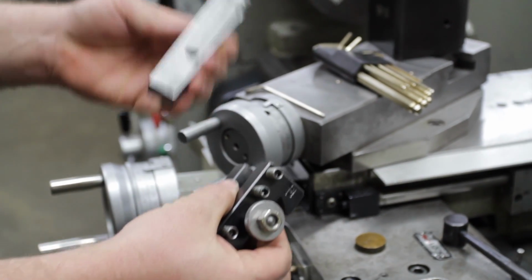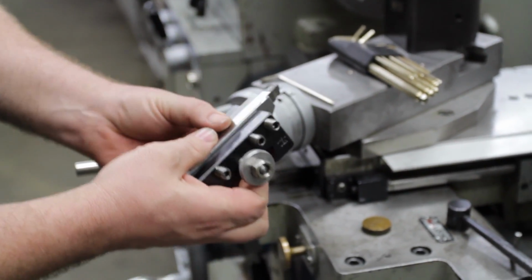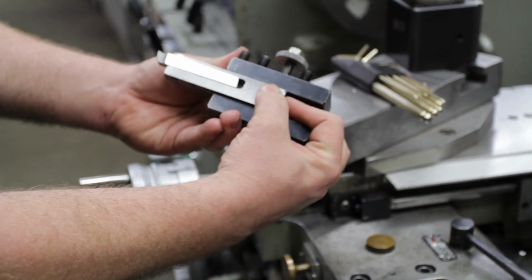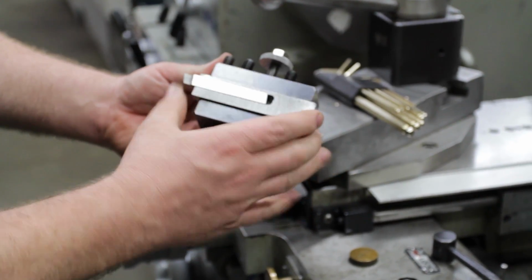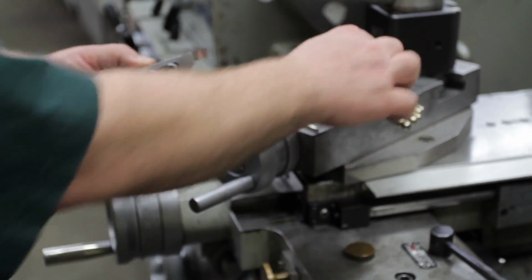Now you put this tool holder inside the dovetail tool holder. You don't want this to stick out too far either. If you leave this stick way out, there's no support under there. So keep that short. And you have to tighten up these screws now.